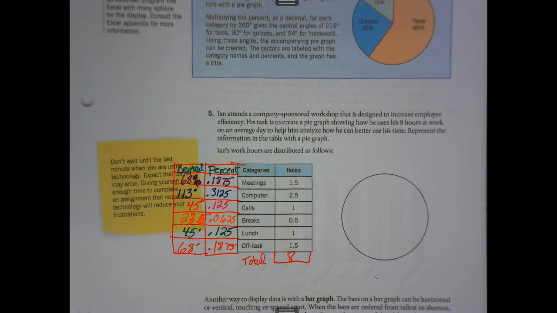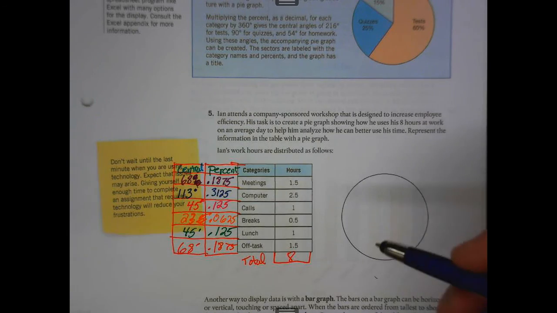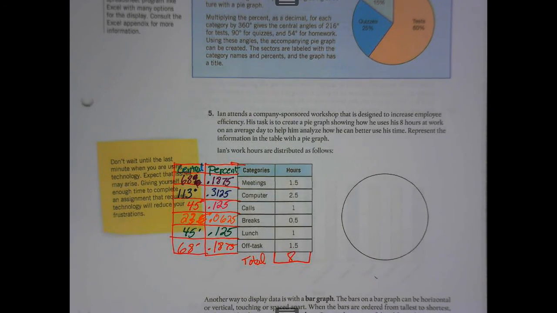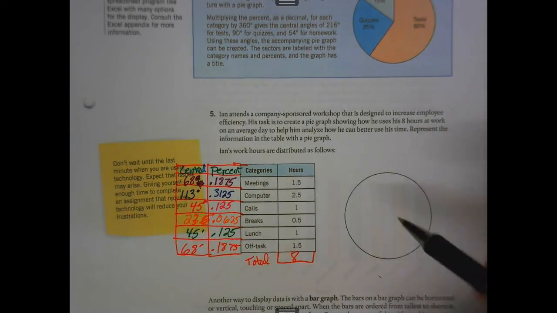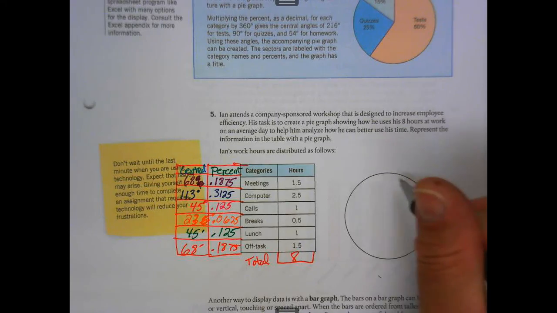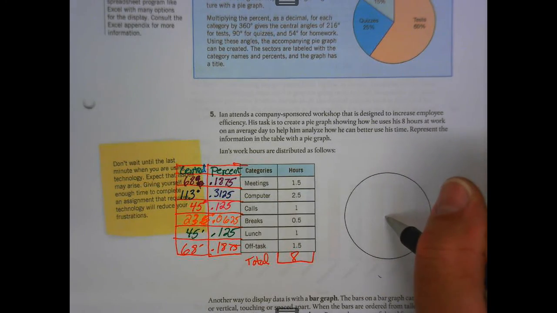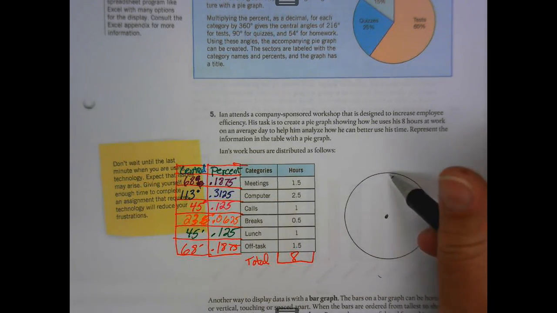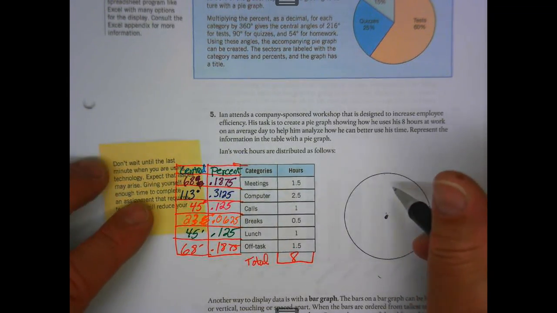Here's my center. So I've got my 68. Half of that would be 45, so maybe here. And that's going to be my meetings.